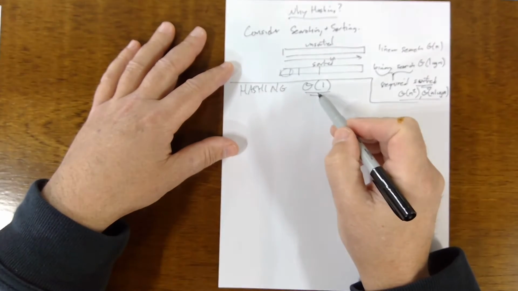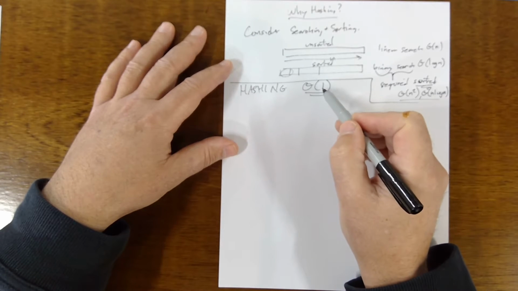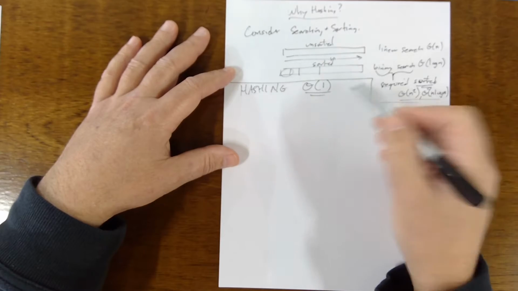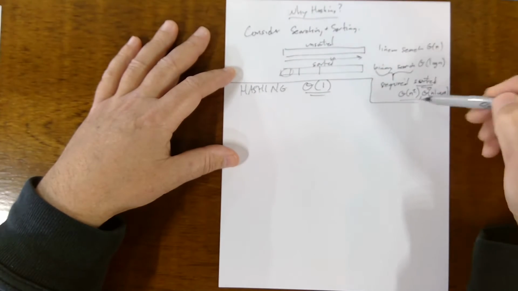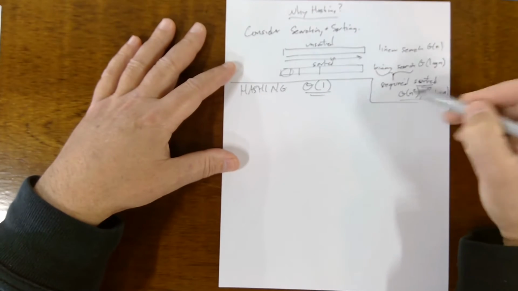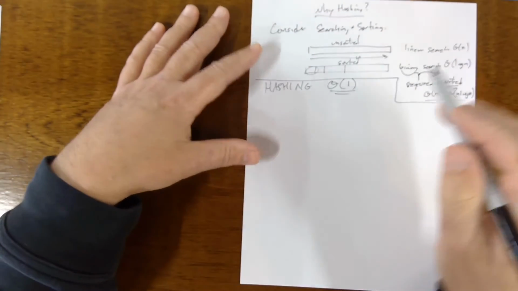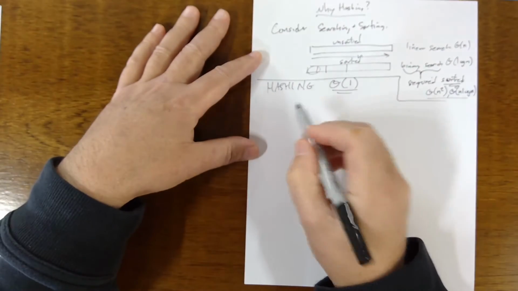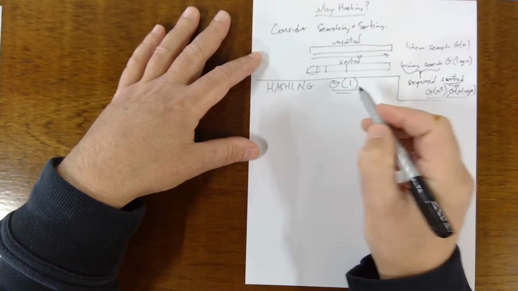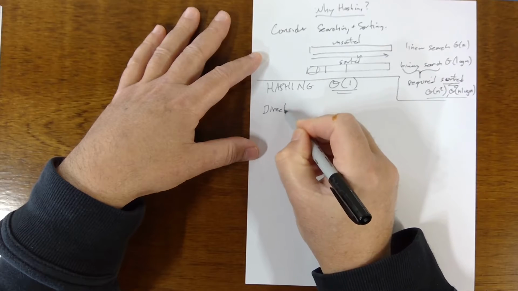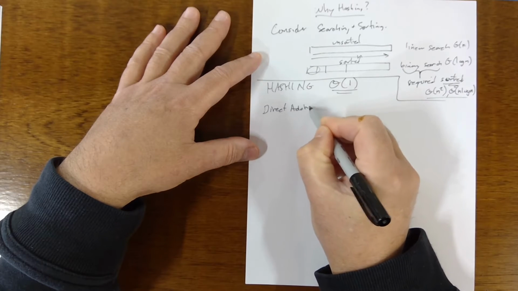And the answer is hashing can't do everything. It has limitations, and those limitations need to be fixed by methodology we've already looked at. So these other algorithms that we've already looked at that are more expensive, you still need those things. Anyway, so here's the basic idea. Let's start with something called direct addressing.